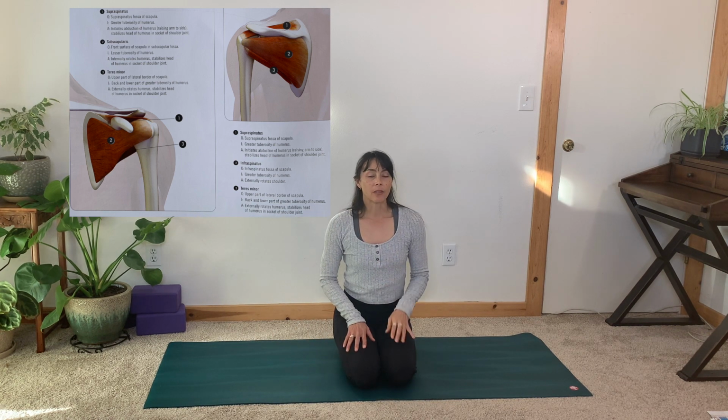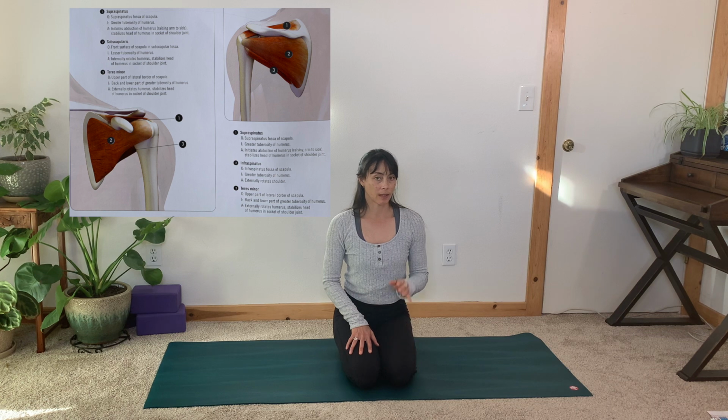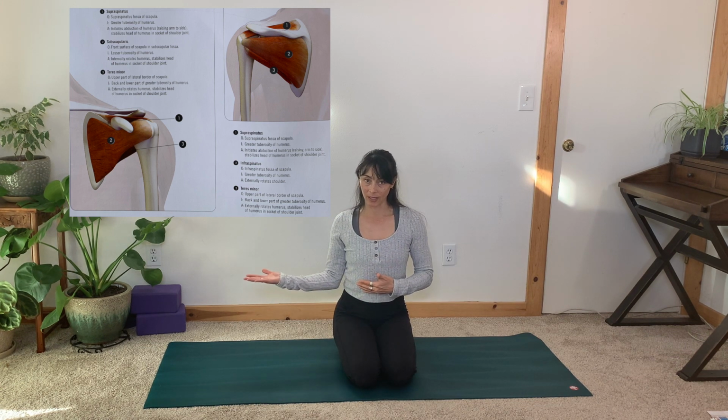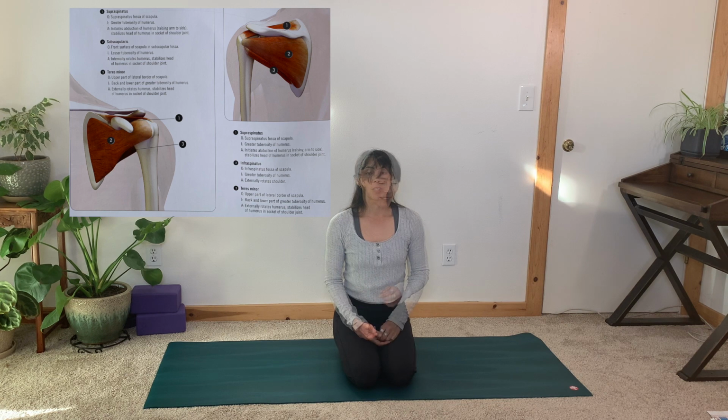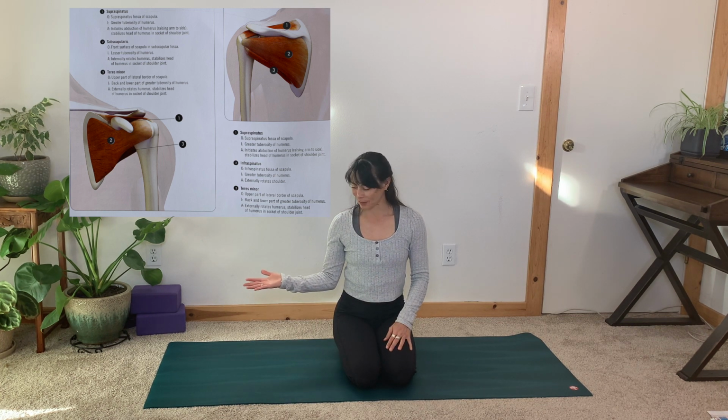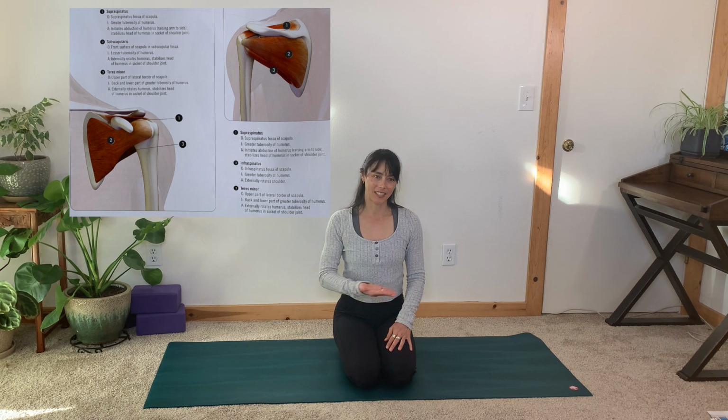And then you have your infraspinatus muscle, which lies on the infraspinous fossa on the posterior side of your scapula, and it's responsible for lateral rotation. And then you have your subscapularis, which lies on your subscapular fossa on the anterior side of your scapula, and it's responsible for medial rotation.